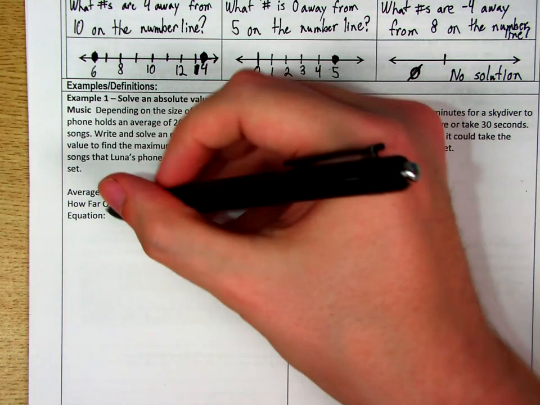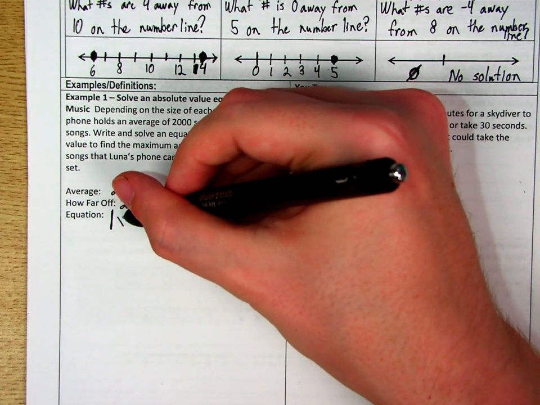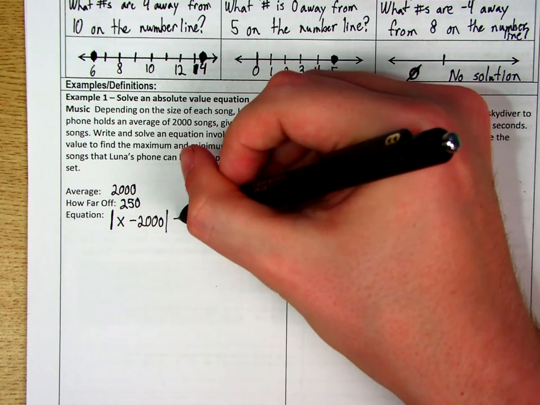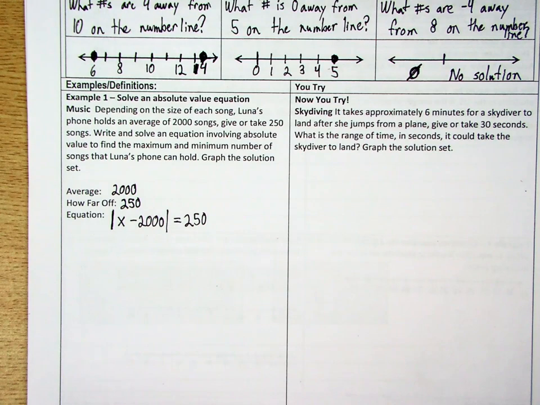Our equation that we're going to write will look like the absolute value of x minus 2,000 equals 250. This is a rather simple equation. Most of the equations you're asked to write for absolute value expressions will generally be simple equations to begin with.